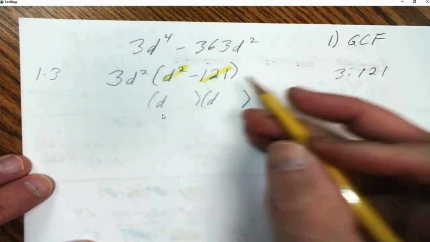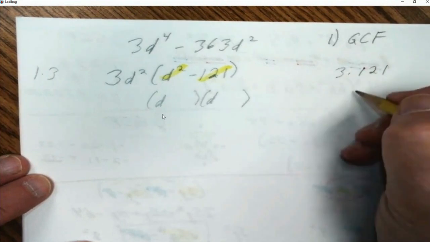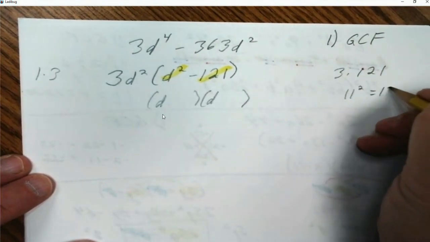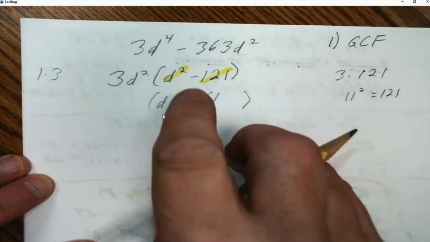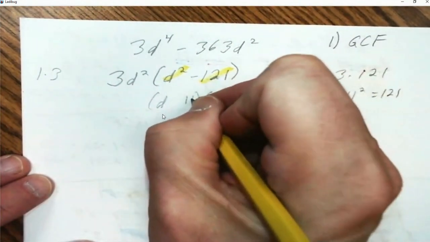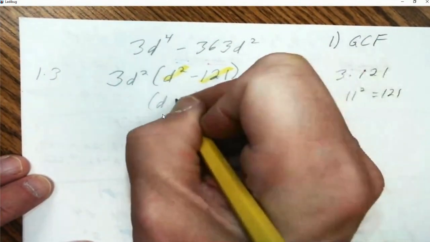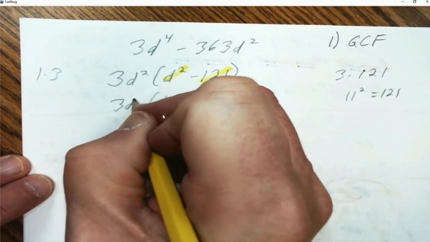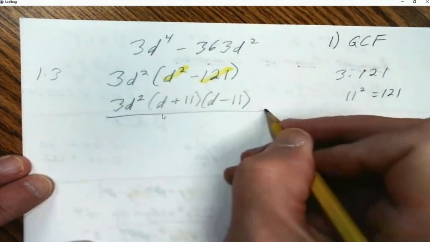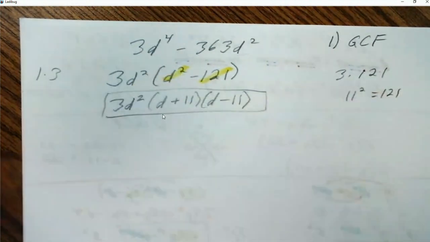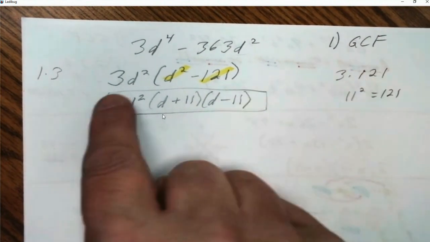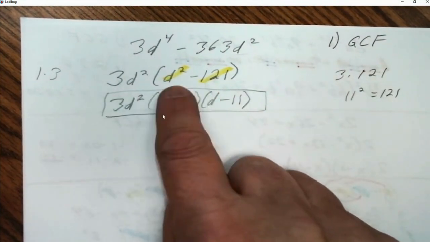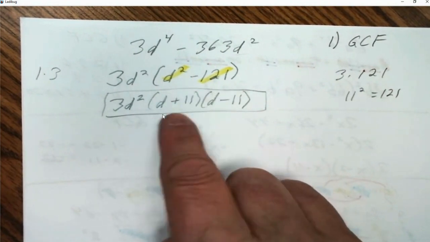So that means we can factor this to d. And this is one of those magical numbers we're supposed to pay attention to. When we see 121, we should think, oh, that's a perfect square. So it's d plus 11, d minus 11 times 3d squared. There, that's the complete factorization. First, we pull out the greatest common factor. And then when we look at it, we're like, oh, now we've got a difference of squares. So we can factor that further.